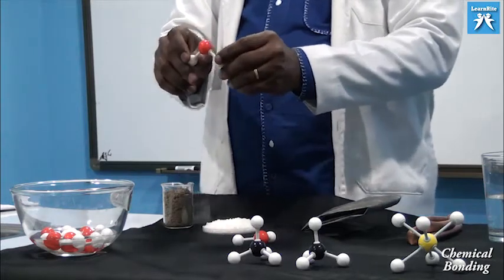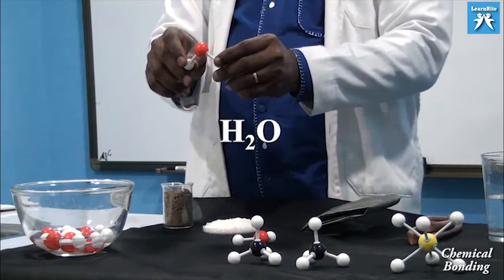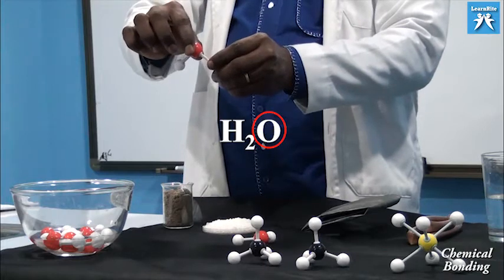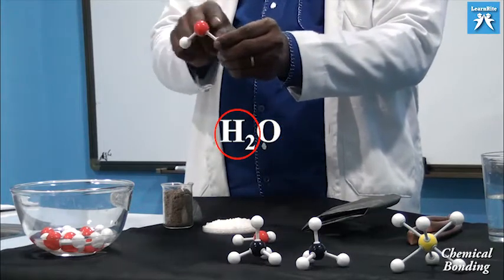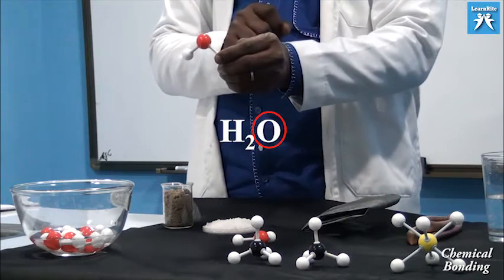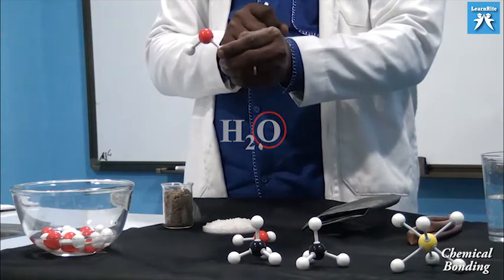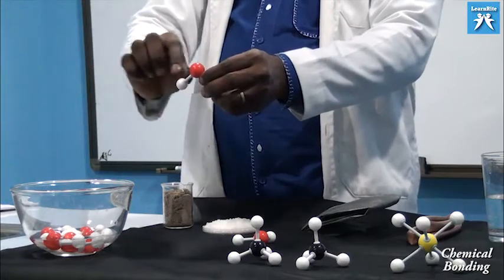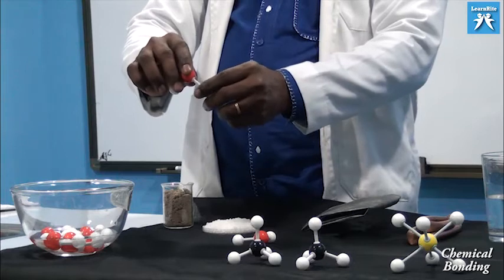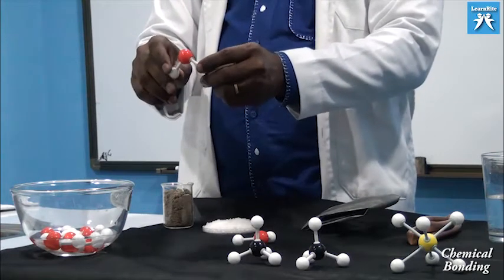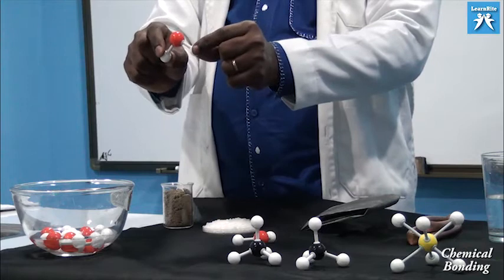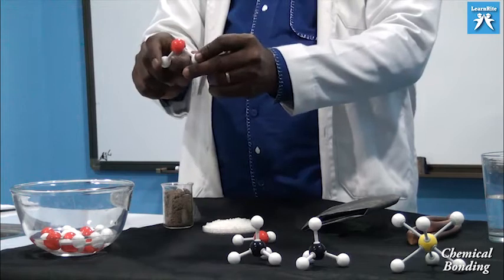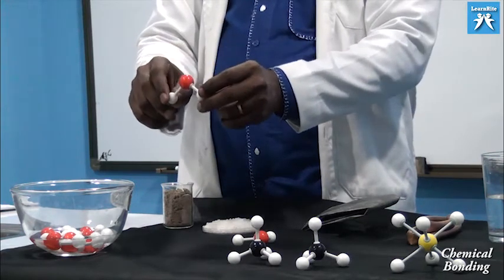Remember that the formula for water is H2O. Okay, 2 hydrogen atoms and then 1 oxygen atom. 2 hydrogen atoms which are represented by the white balls, and 1 oxygen atom represented by the red ball. Now, why is the bond here not horizontal but in an angular shape? That you will know when you grow. But that is the shape of a water molecule. It is not straight, it is not horizontal, it is bent at an angle. We'll explain it when we grow in bonding.